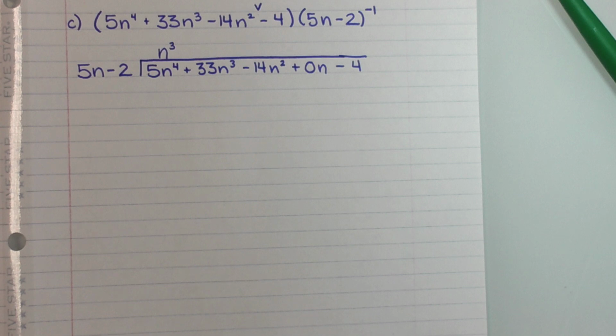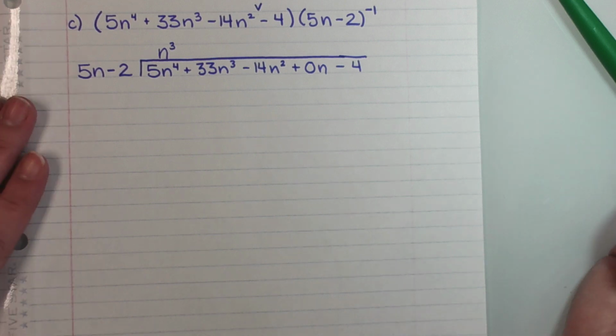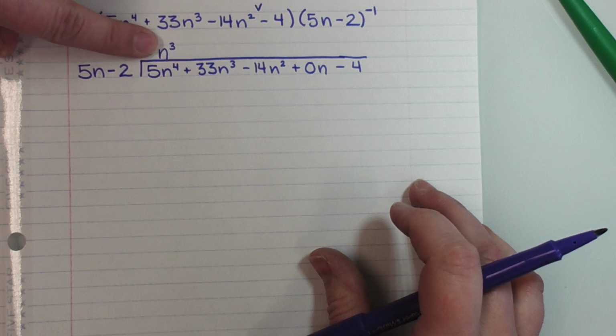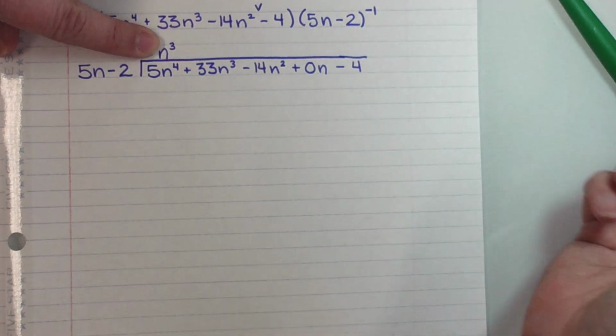Preston, what do I do next? Do what with that 5n minus 2? I do something with it. We just got this number off to the side.